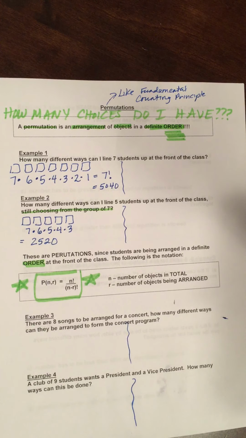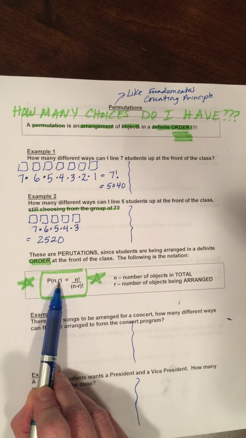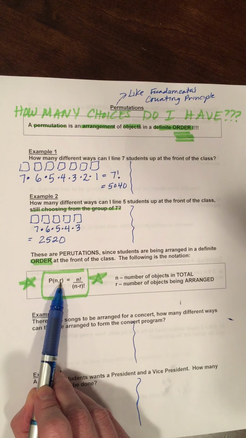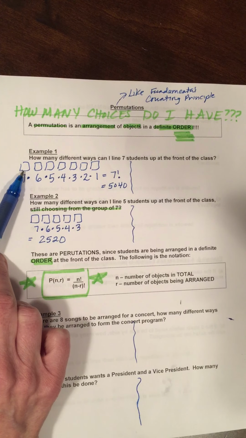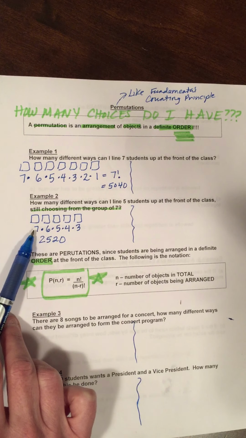So let's take a look at the left side. The capital P represents the permutation. N represents the total number of objects. So in both of our examples, that was 7. I had 7 people that I was working with. R represents the number of objects being arranged. So in the first example, all 7 of the people were being arranged. In the second example, only 5 were being arranged.